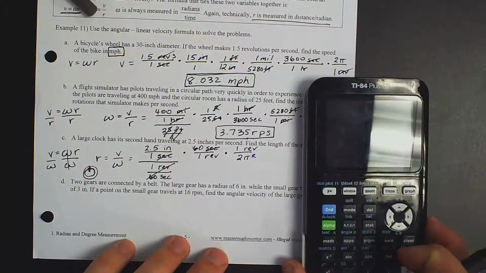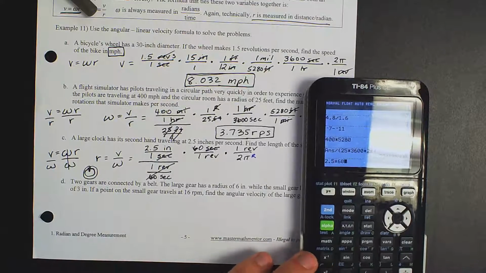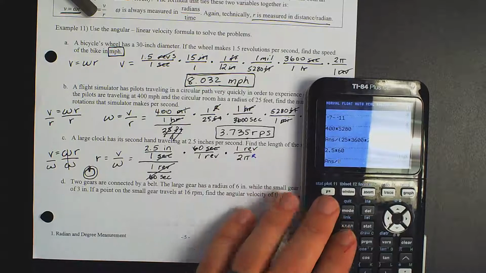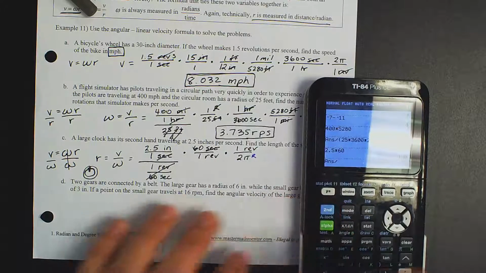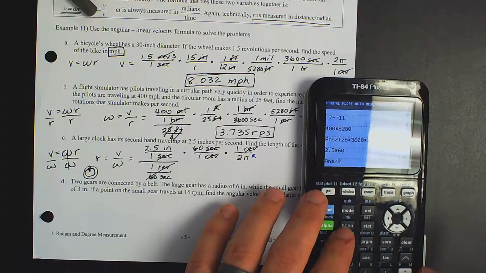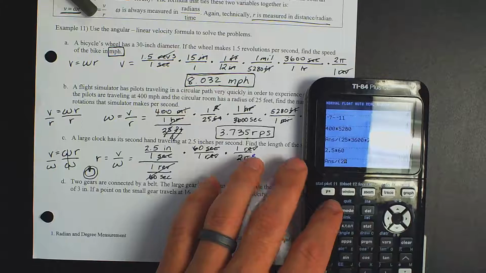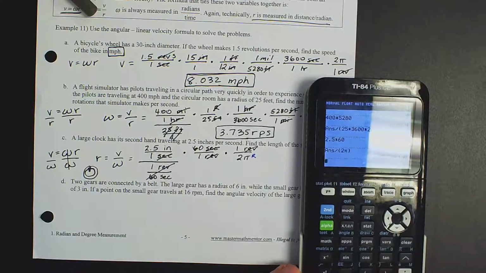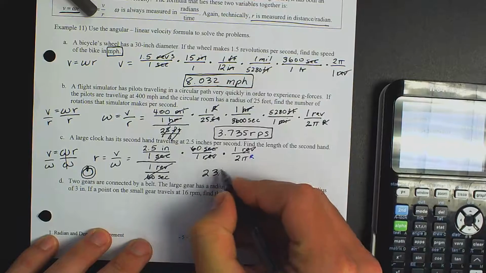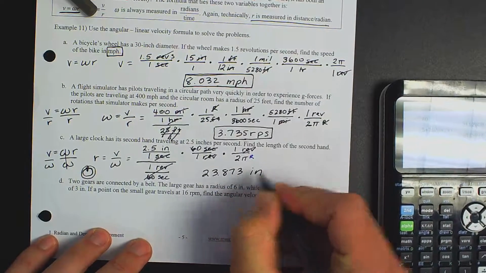So from there we get our calculators, and we type in 2.5 times 60, and then divided by 2 pi, the revs cancel. So 2.5 times 60 divided by 2 pi comes out to be 23.873, and that's inches.